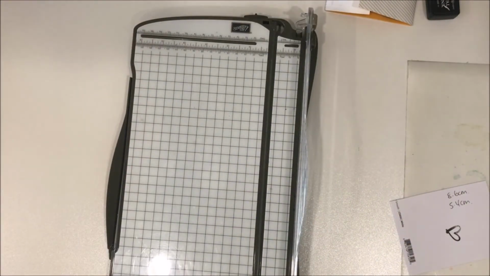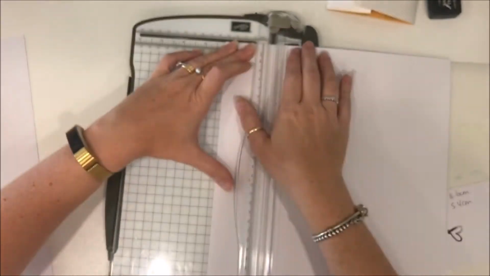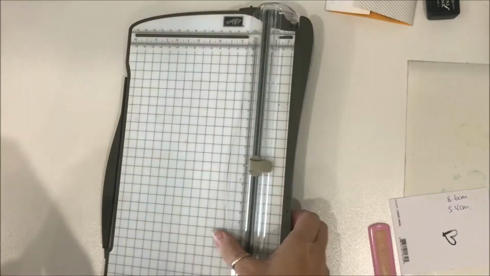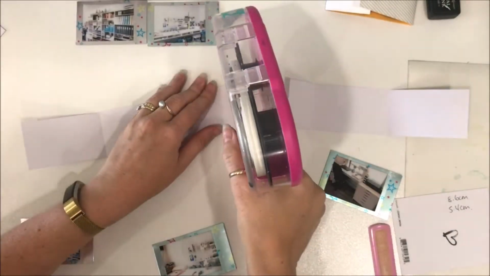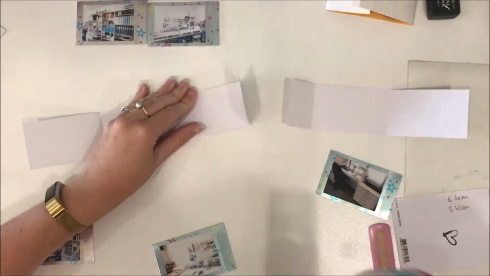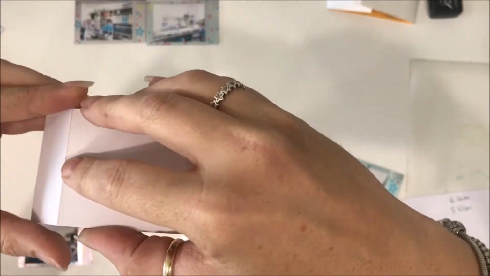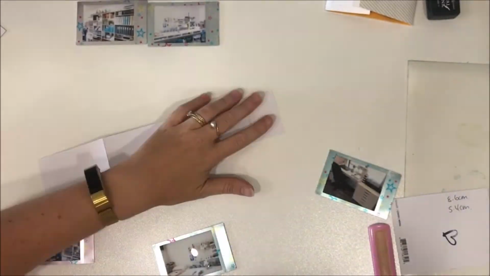And then I didn't leave enough bits for my photos to go on and for it to stick. So I have saved you the pain of watching all that. But I have cut strips exactly the same width as the photos, and then I have scored a tiny bit more than the measurement of the photo, so that there's room for it to fold.